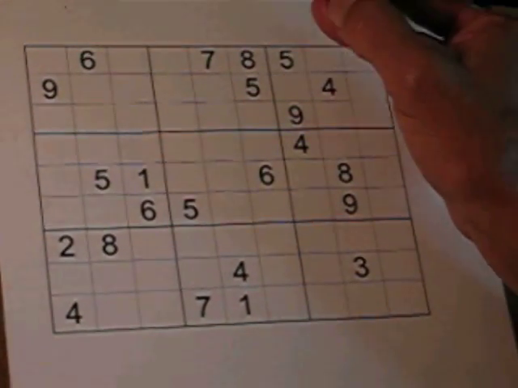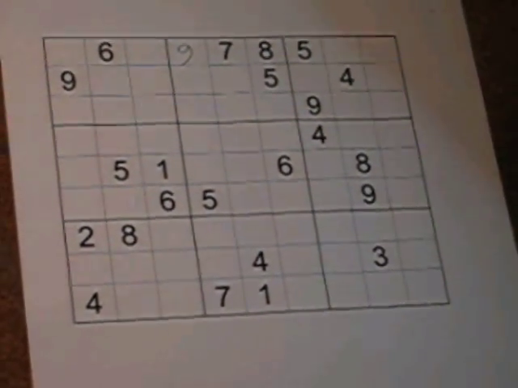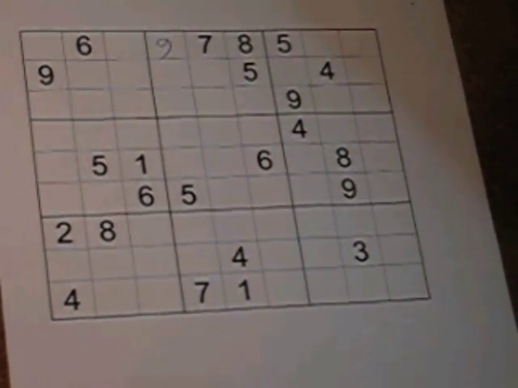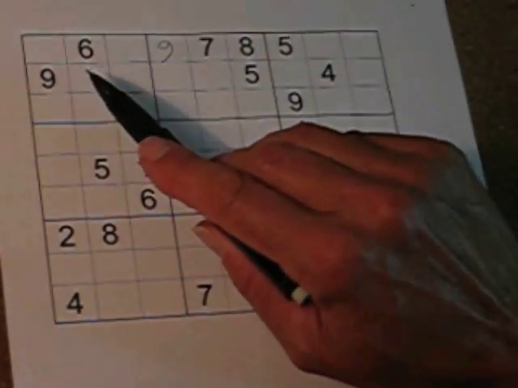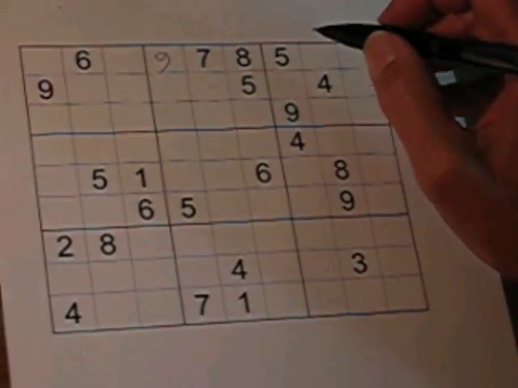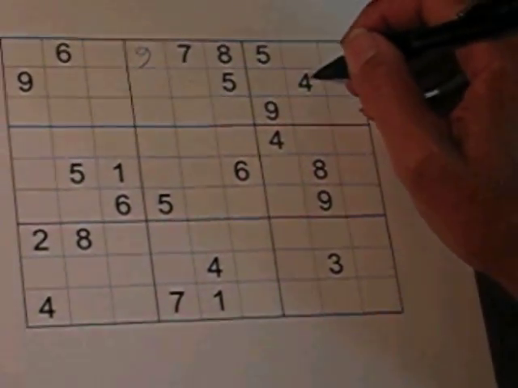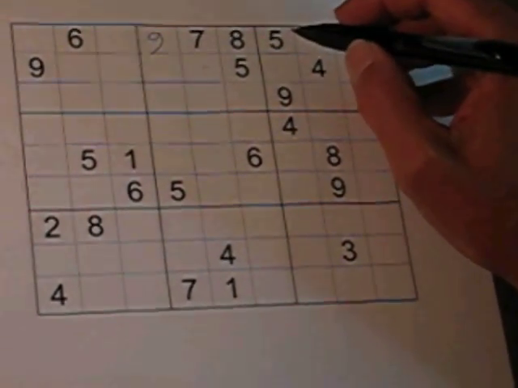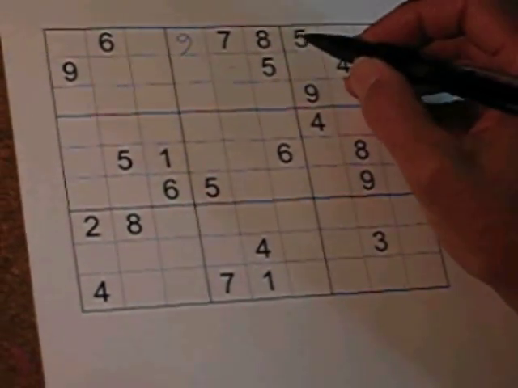The obvious one to put in first would be the 9. Here, no need to explain why that is true. Now, the next step that I would take is I would go through the numbers in these 3 squares here, and I'm working up through the numbers, and I'm not going to do anything for 4, you'll see why in a moment.